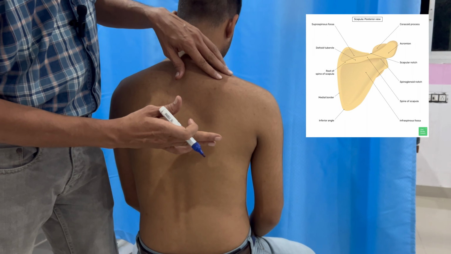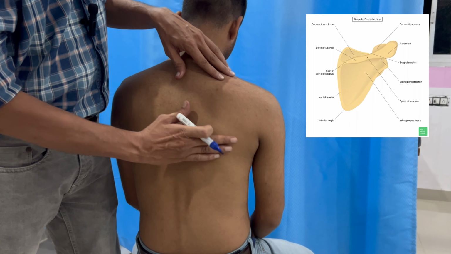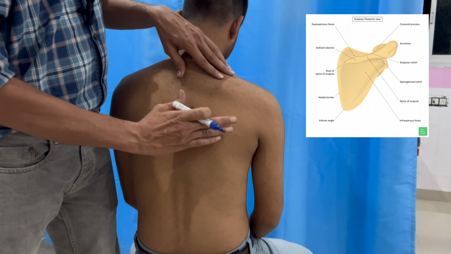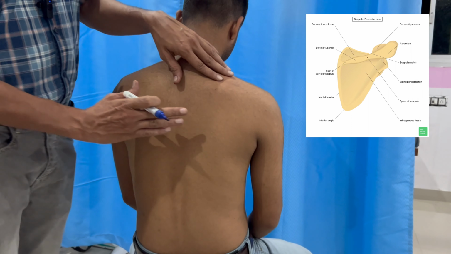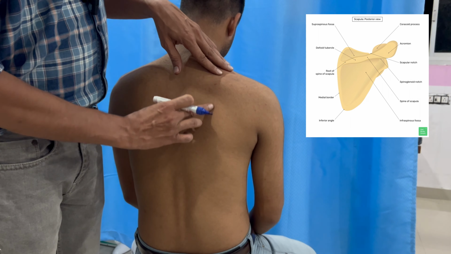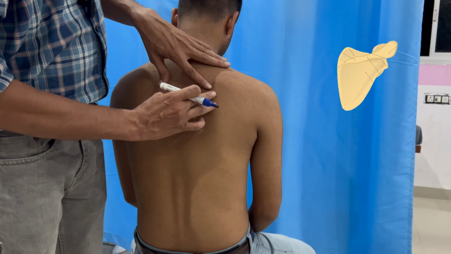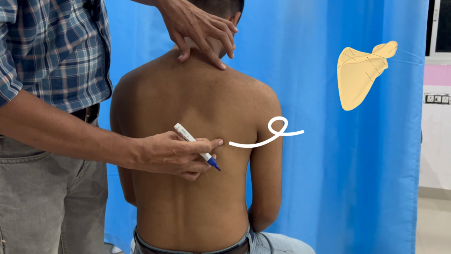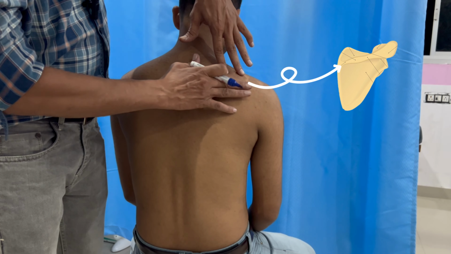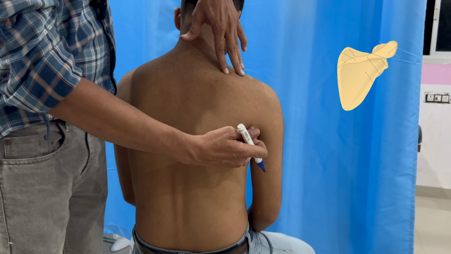So as you all know that all the landmarks related to the scapula are basically examples of bony edges or borders. So this is the orientation of scapula. Here the medial border is found. Here inferior angle, here superior angle, here spine of scapula, and this side is lateral border.